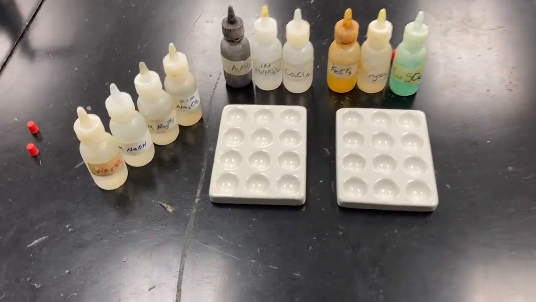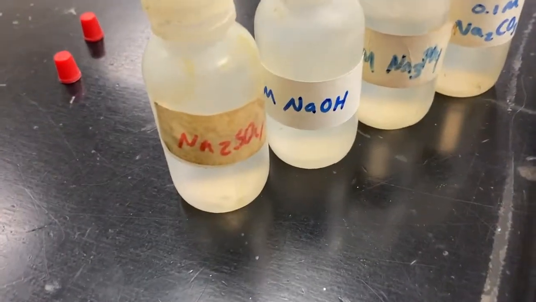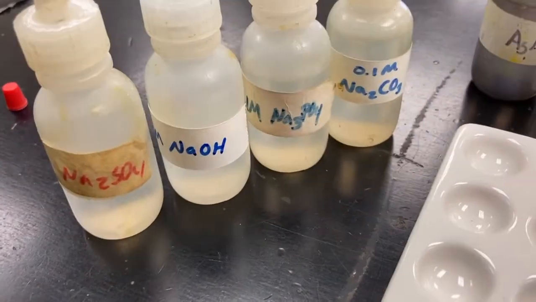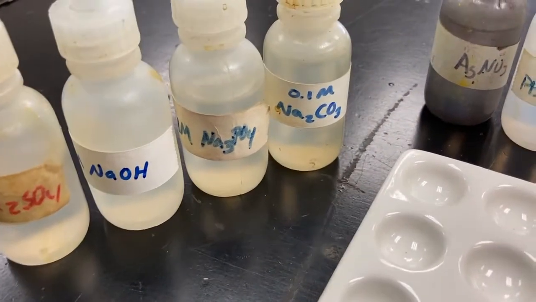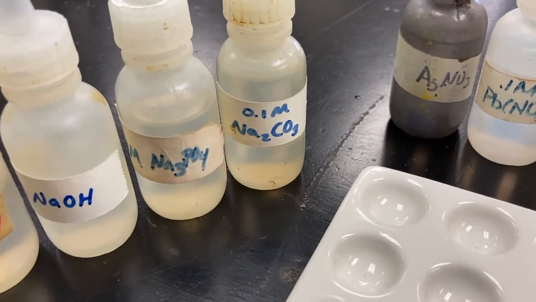procedure would be like. Okay, so what I have set up here is I have 4 sodium-based chemicals on the left-hand side: sodium sulfate, sodium hydroxide, sodium phosphate, and sodium carbonate.